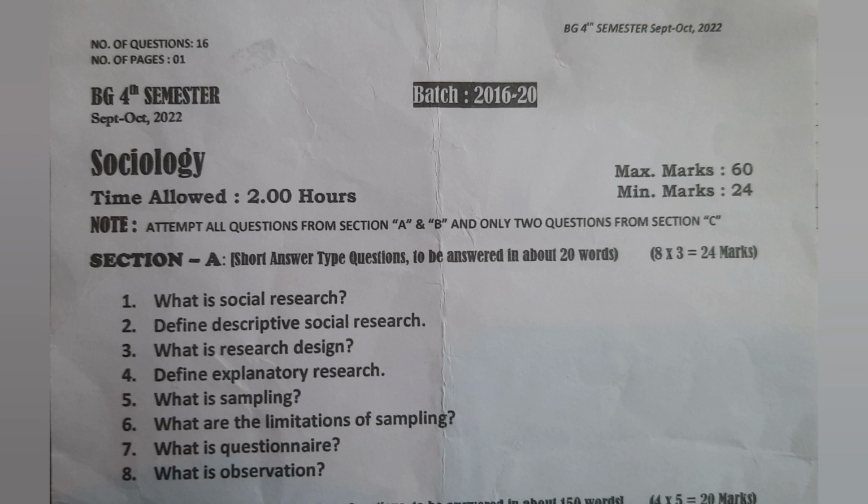Number of questions 16, number of pages 1, BG 4th semester Sociology, time allowed 2 hours, maximum marks 60, minimum marks 24. Note: attempt all questions from section A and B and only 2 questions from section C. Section A, short answer type questions to be answered in about 20 words. 8 into 3 is equal to 24 marks.